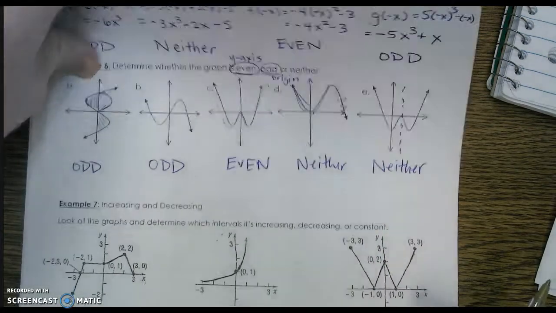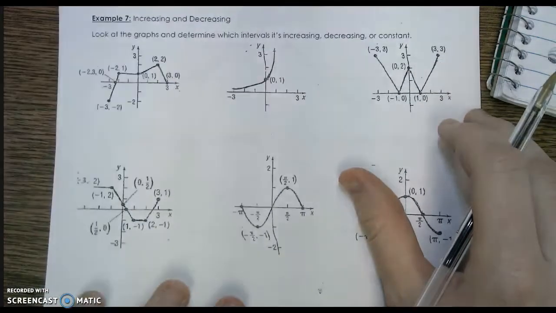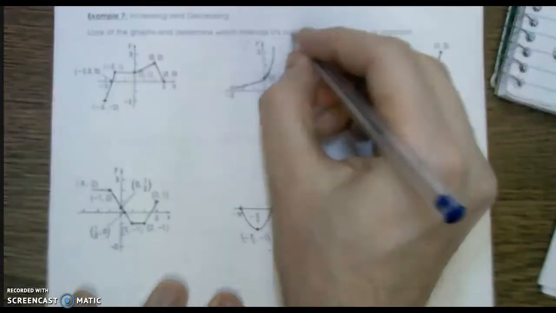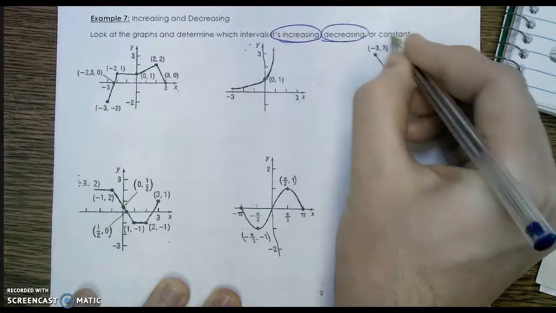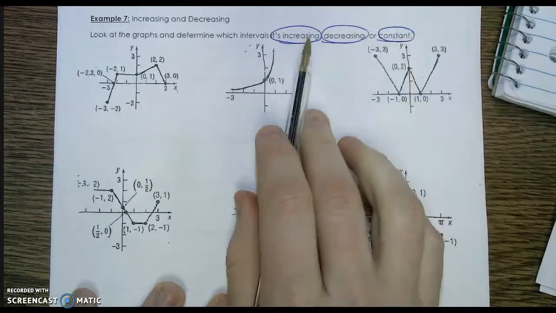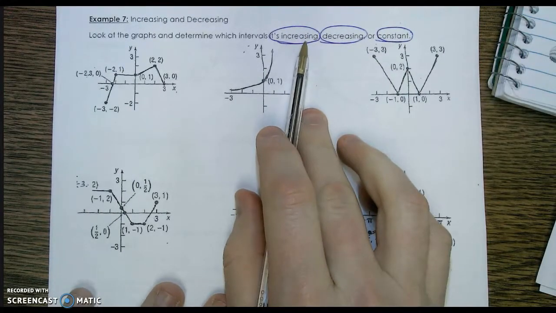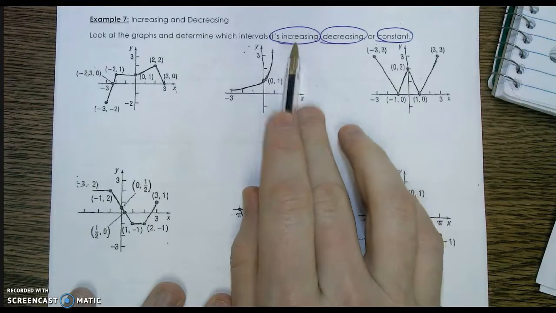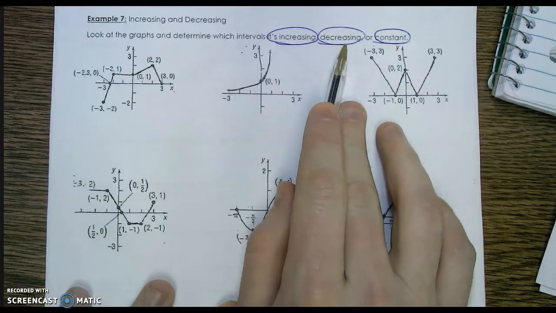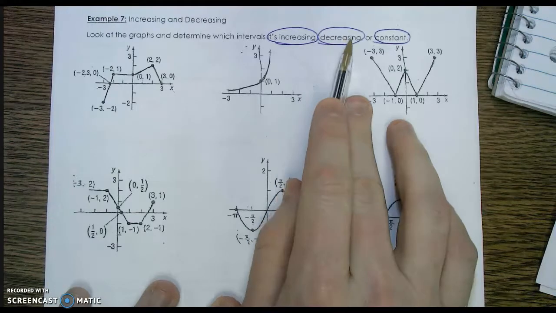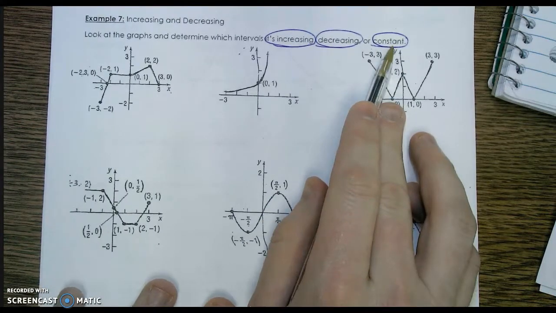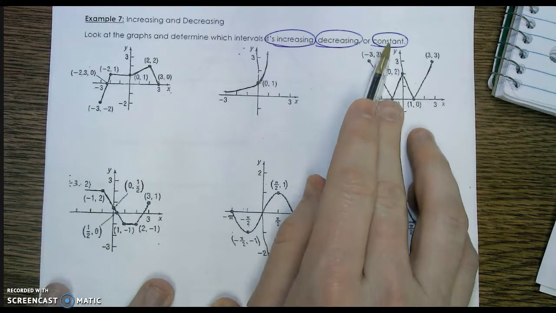In example 7, we are writing down where the graphs are increasing, decreasing, and constant. A graph is increasing if the y values are rising left to right, decreasing if the y values are going down left to right, and constant if the y values are staying the same from left to right.